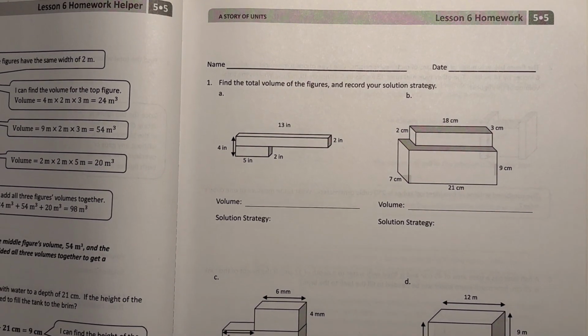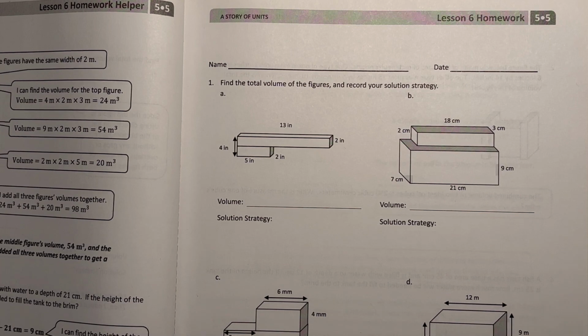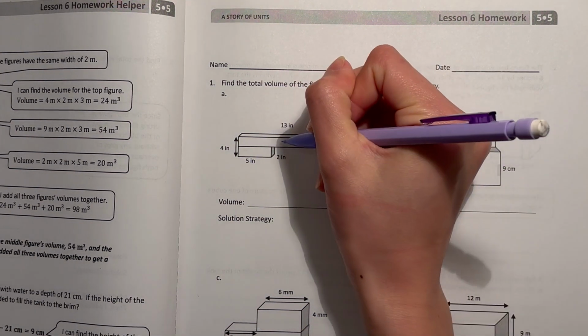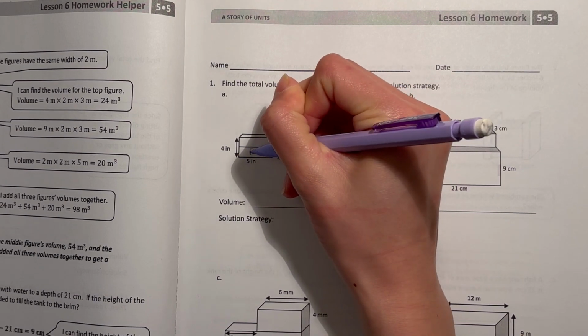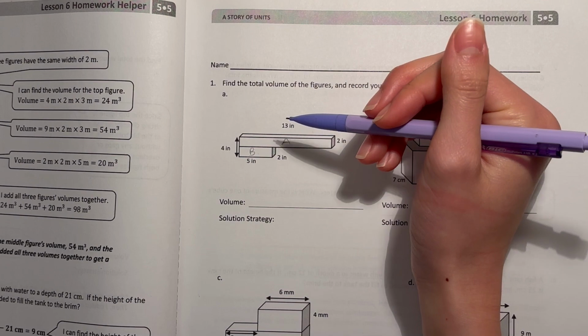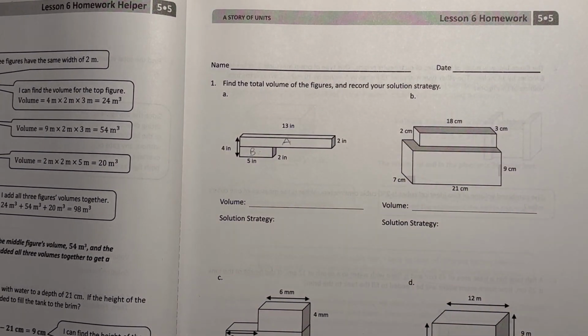So let's get started. Number 1, find the total volume of the figures and record your solution strategy. Alright, so A, we see two figures and we want to find the volume of the whole thing. So what we can do is label figure 1 and figure 2. We're considering it all as one figure, but I'm just separating it. We can find the volume of the first one and the volume of the second one, and then add all the volumes together.